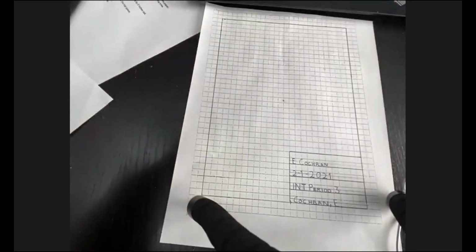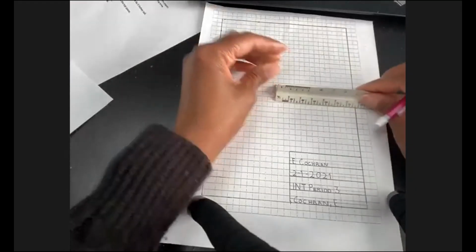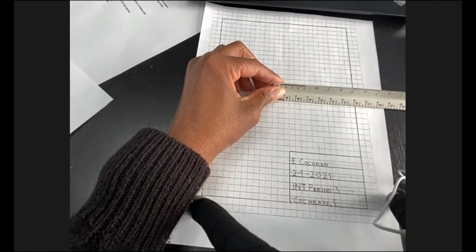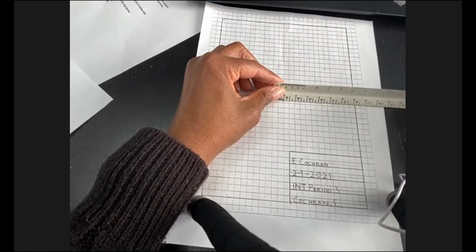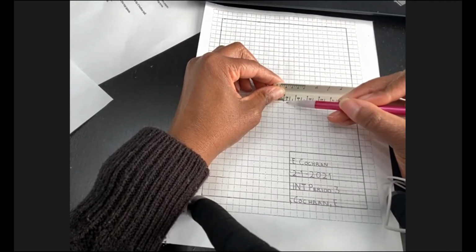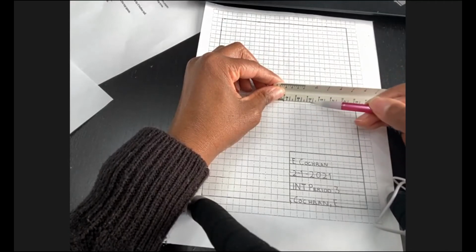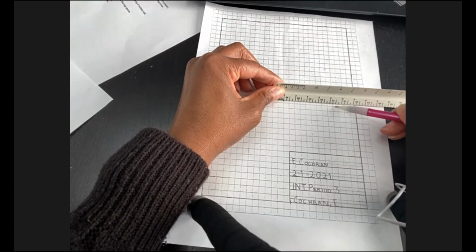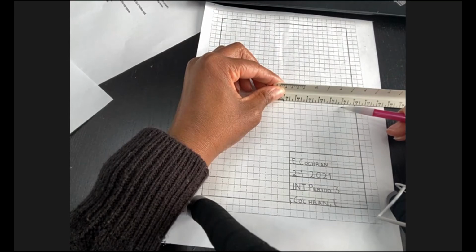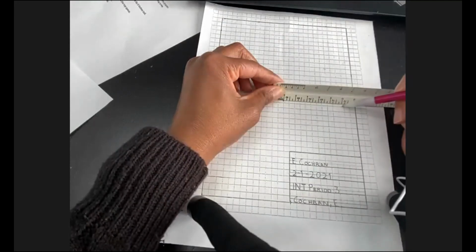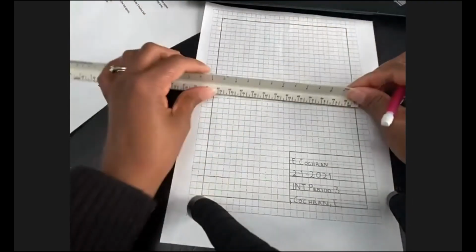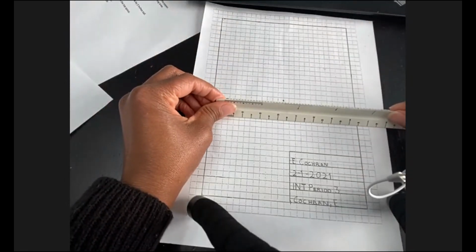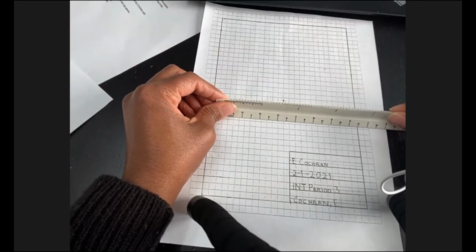And then I'm going to take my ruler, and I'm going to measure out another 10 spots from my center point. I'm just counting squares, so you can count squares too. 1, 2, 3, 4, 5, 6, 7, 8, 9, 10. A little more. I'm going to do a little dash. Now I'm going to measure my whole length, just to check my accuracy.